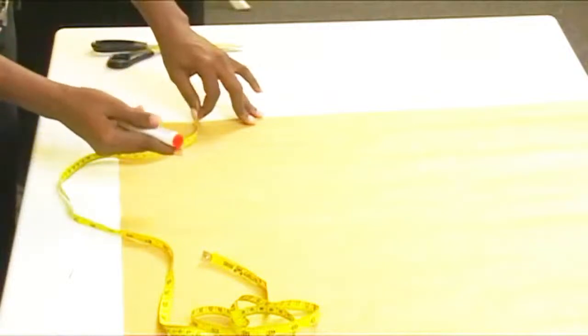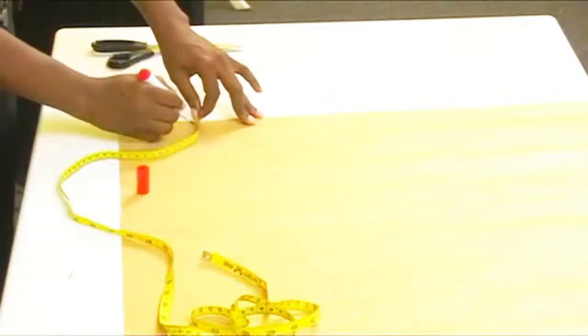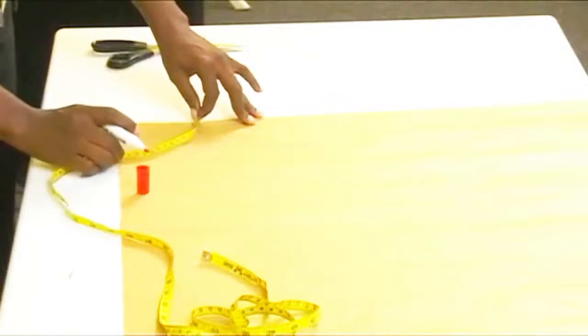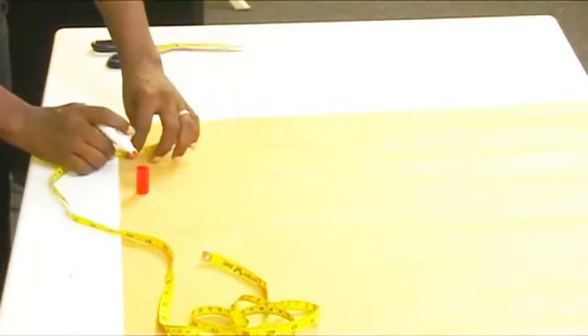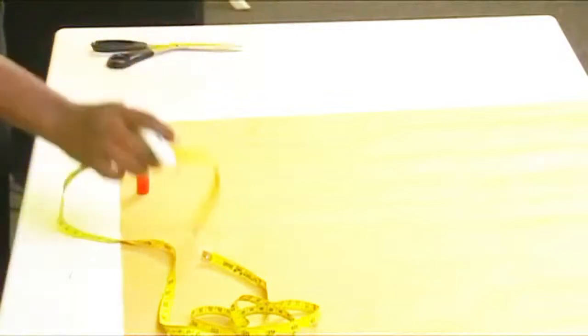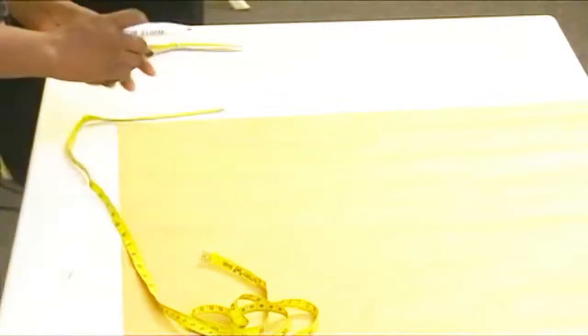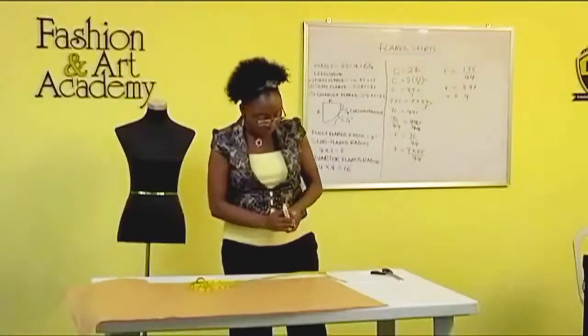So what I do is mark on both sides and choose one. I'm not sure which one is right, but I'll choose one. Now if I take a look at this, it's close to 3 3/4. Okay, what I have here is actually 3 5/8. So let me use 3 5/8 and check how it looks.